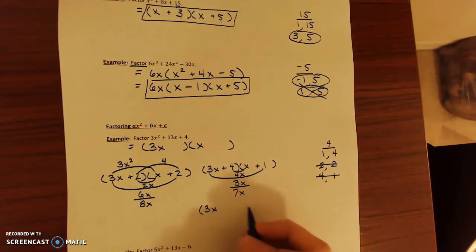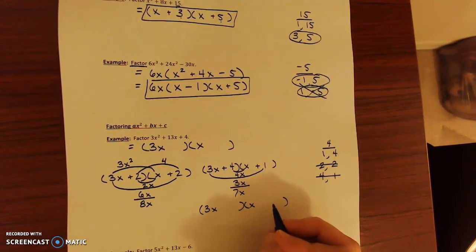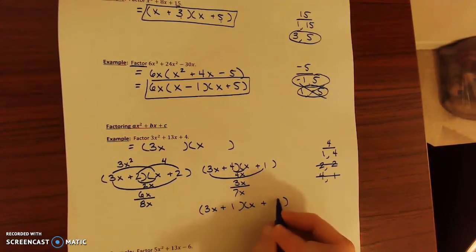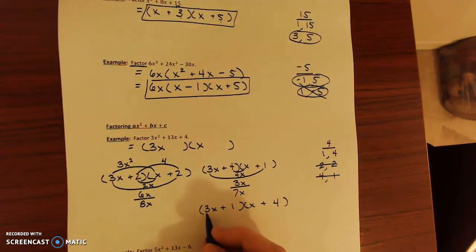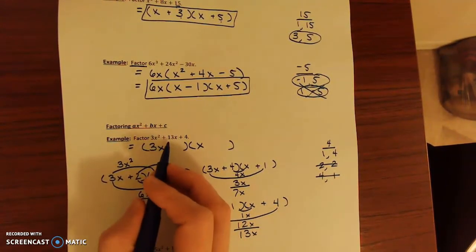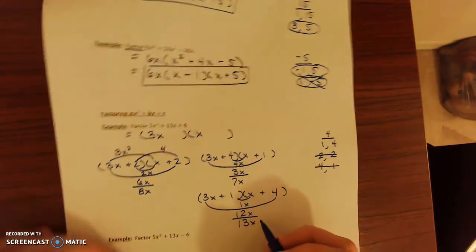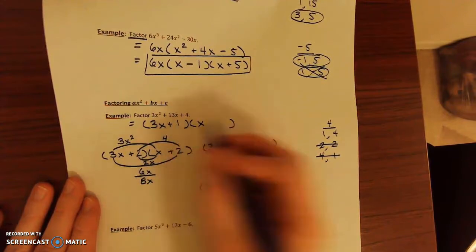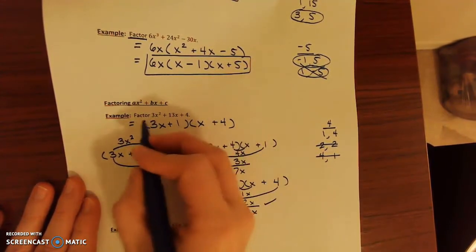Okay, so let's go back. Again, I know my first spots need to be 3x and x to get 3x squared. To get last times last to give us 4, it needs to be one of these sets of factors. So now let's try 1 and 4. Outer is 12x, inner is 1x. When we add those together, we get 13x, which is what we had in the original trinomial. So this is the one that works. So our answer here is 3x plus 1 times x plus 4.